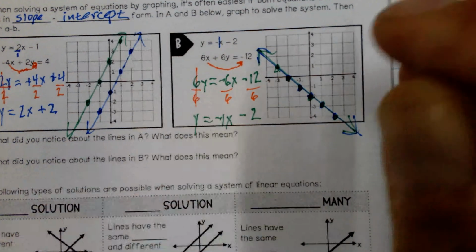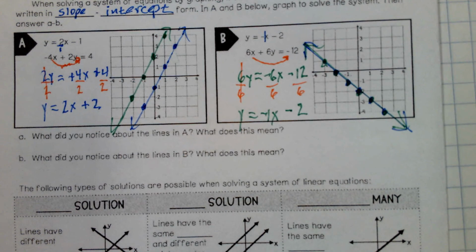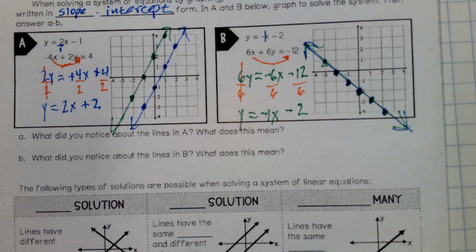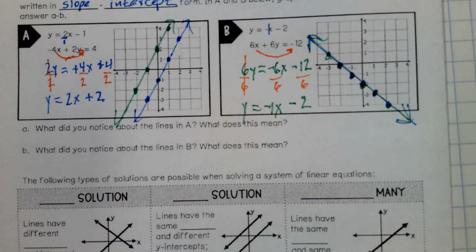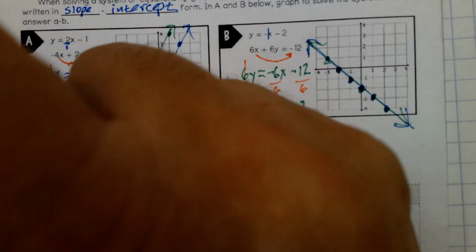How would you describe this? The two lines are like the same or overlapping. So now A and B say, what did you notice about the lines in A? Well, obviously, what are they? Parallel.